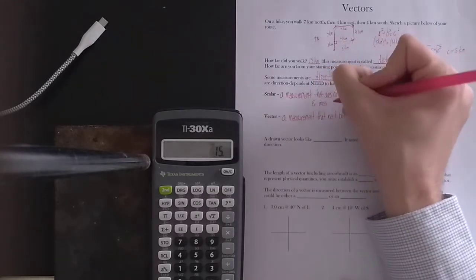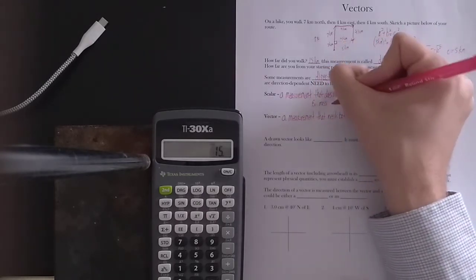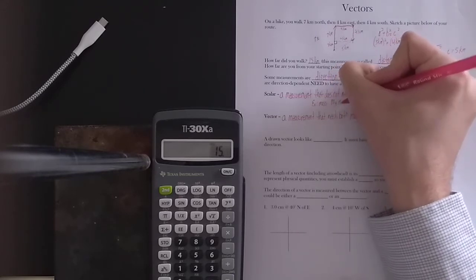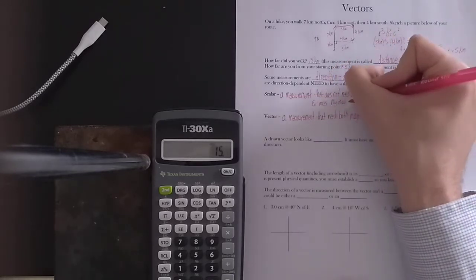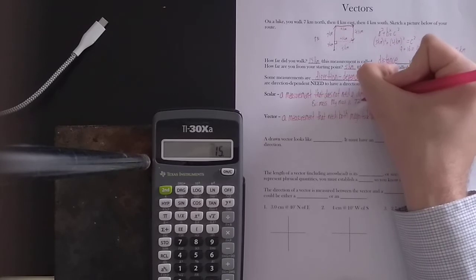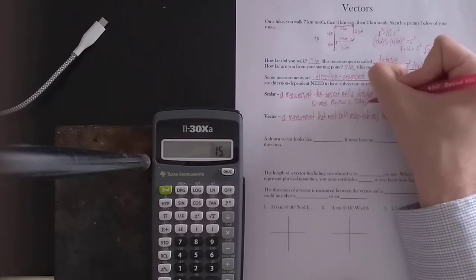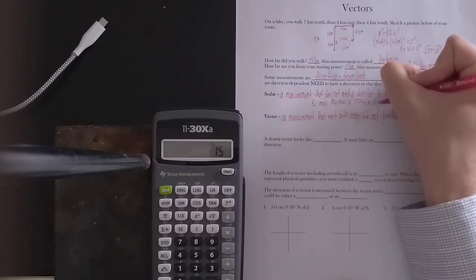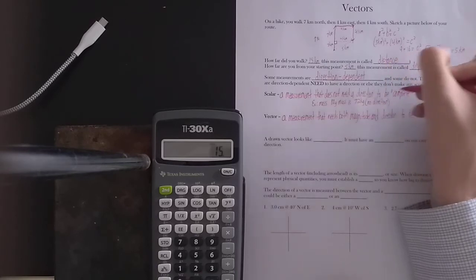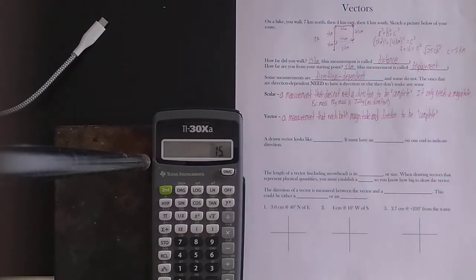Mass is just a fancy word for how much matter is in something. So for instance, my mass, might be a little more now after the quarantine, is approximately 72 kilograms. There is no direction needed here. I don't have to say 72 kilograms east. It doesn't even sound right. It just sounds weird.